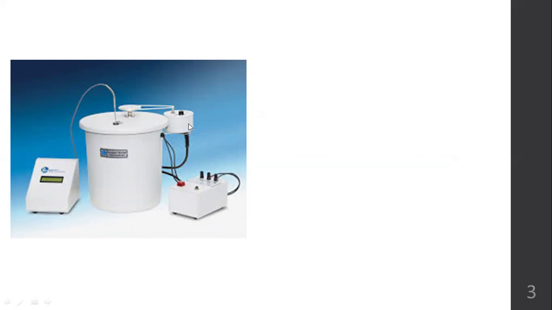So it is done in a laboratory, outside of the human body. This is direct calorimetry, a bomb calorimeter. It is used to burn food and see how many calories are being produced.